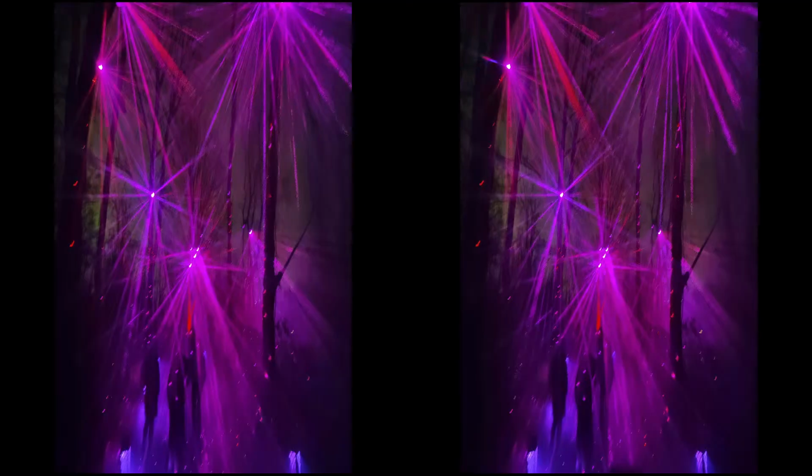You can't shine lasers at people's eyes. And cameras can be damaged, the sensor, so it's not recommended. Don't photograph lasers directly. Especially green lasers. Is that right? Yeah, that's the dangerous one.